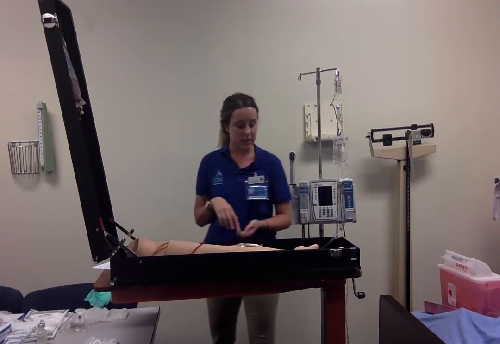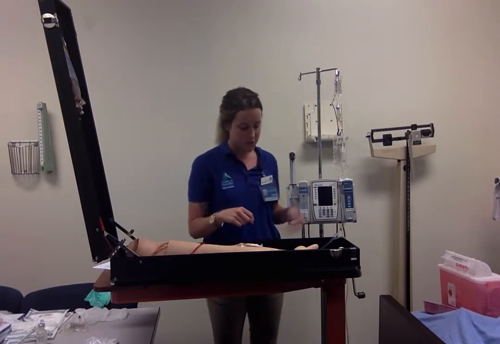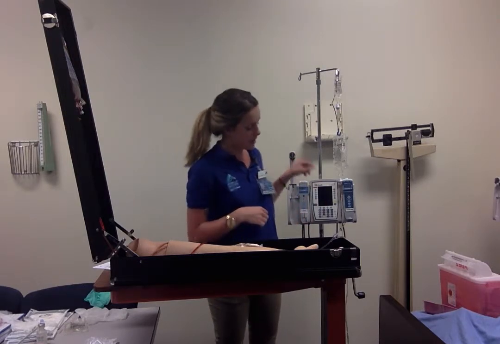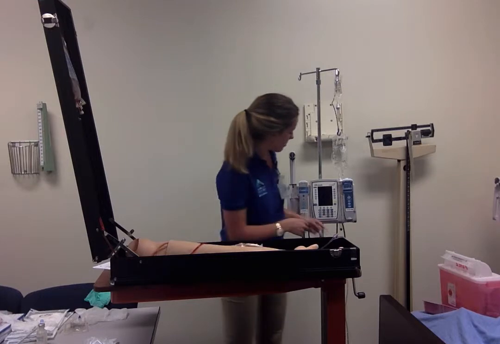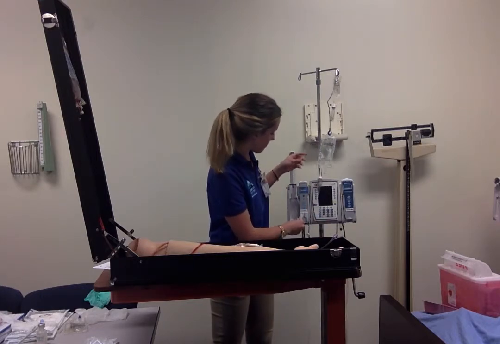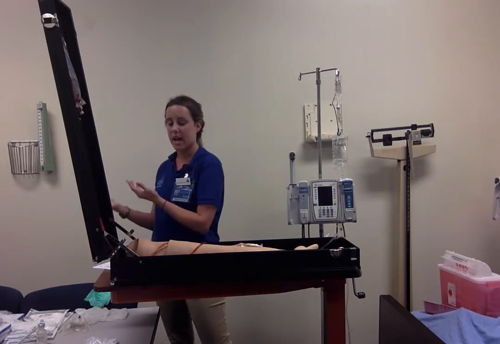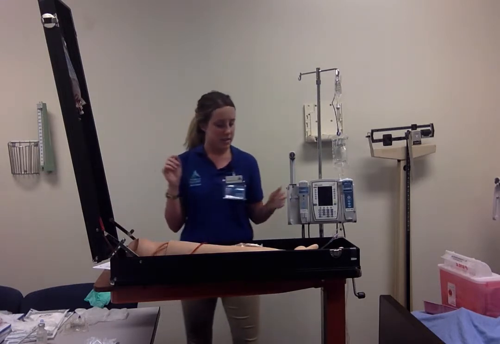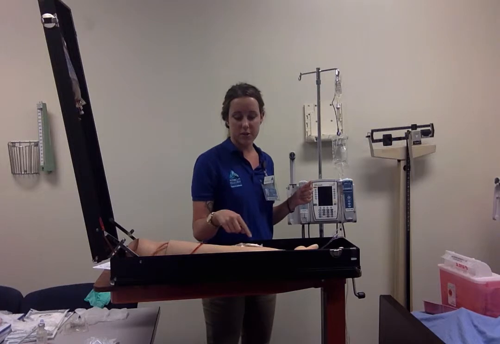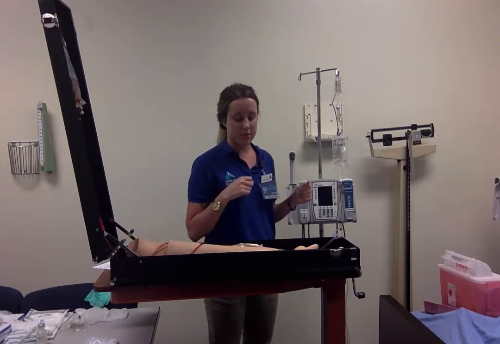I'm going to come back in. I'm going to observe the infusion, make sure it's completely gone. I'm going to clamp the piggyback that is empty. And I'm going to wash my hands and apply clean gloves. And again, make sure there's no redness or inflammation.